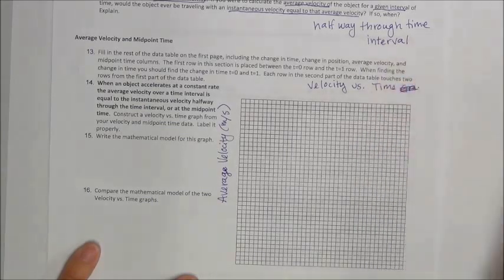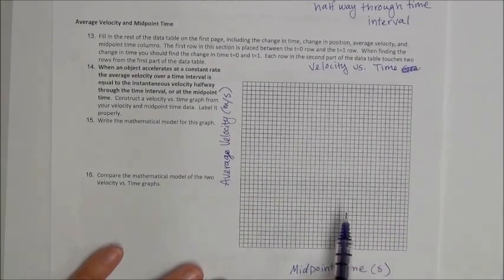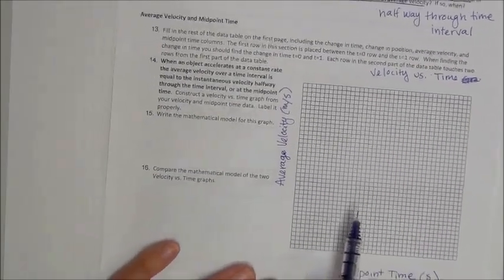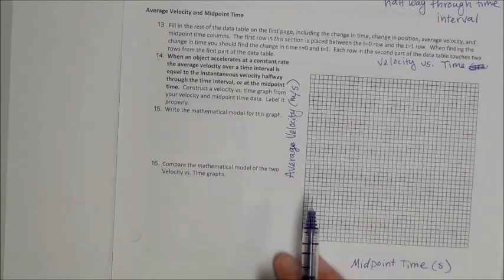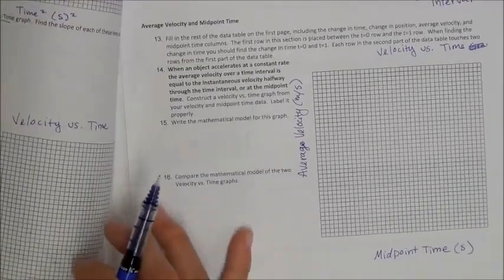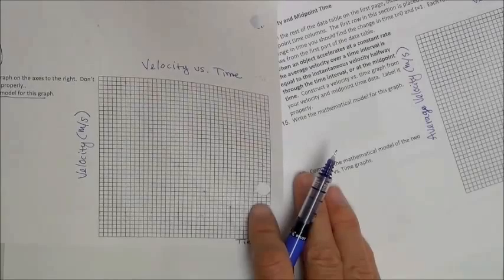I don't need to put graph in the title. So take a second to do that. Before you do that, do you think that this velocity versus time graph will look the same or different as this other velocity versus time graph that you have already made? So go ahead and make that prediction now.